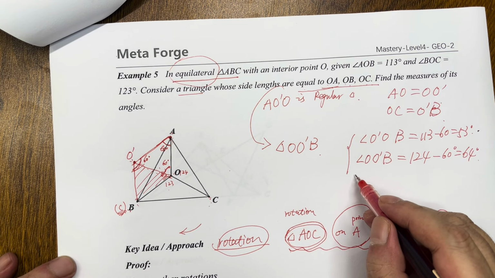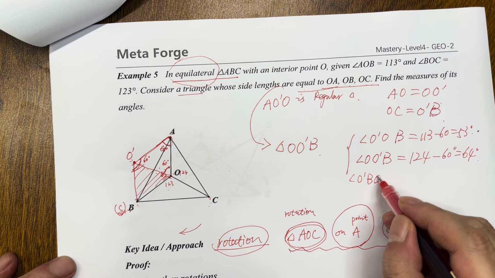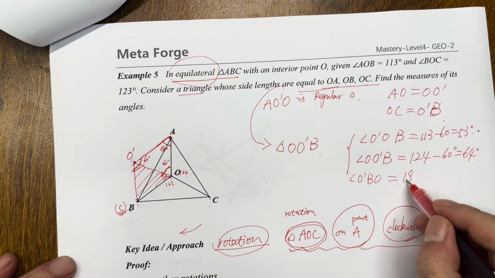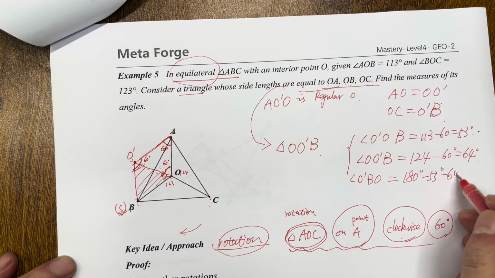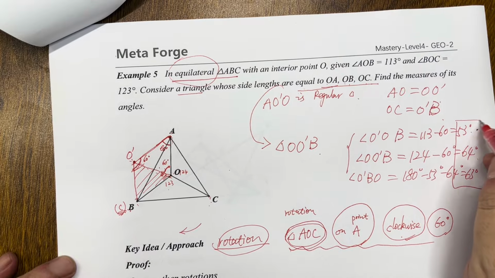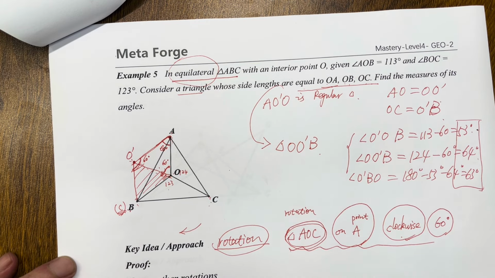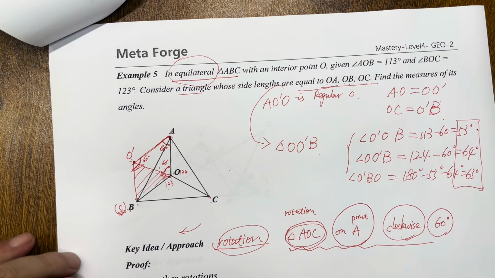The last one is 180 minus these two. Solved. Okay, this is the classical rotation model.